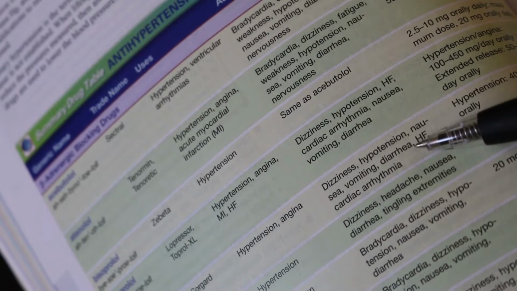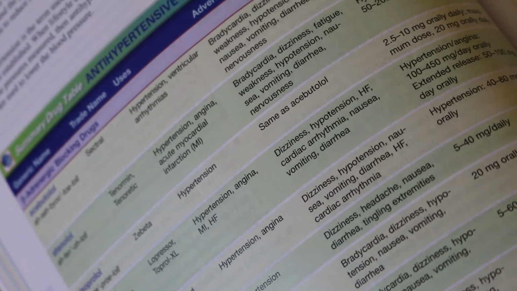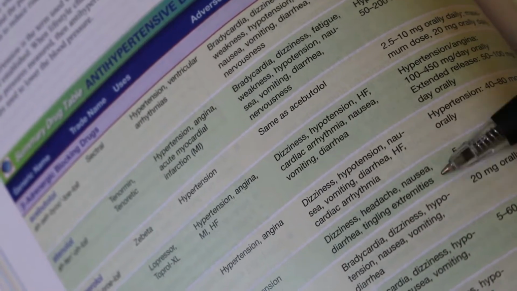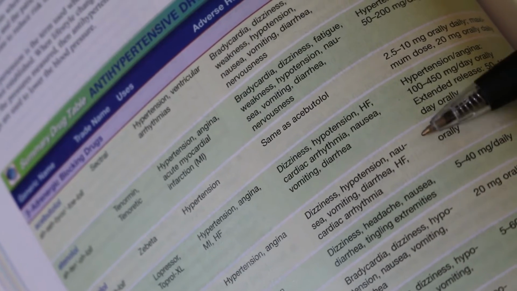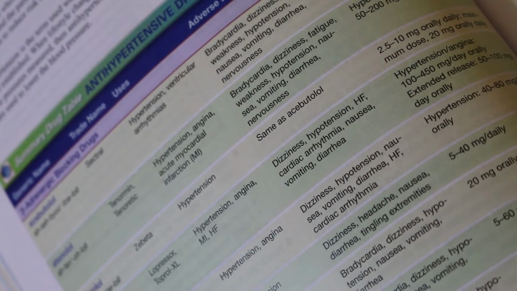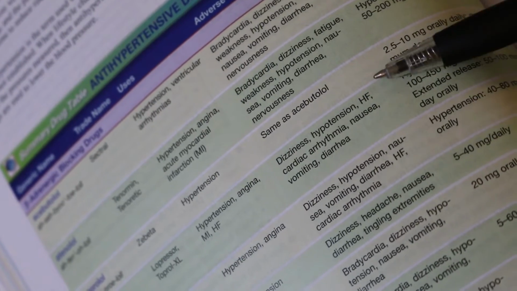And then of course hypotension, because we're treating hypertension, and one of the adverse reactions is that it just might get too low depending on your dosage, your activities, what you ate that day, what other medications you're taking. That is going to be a common adverse reaction.